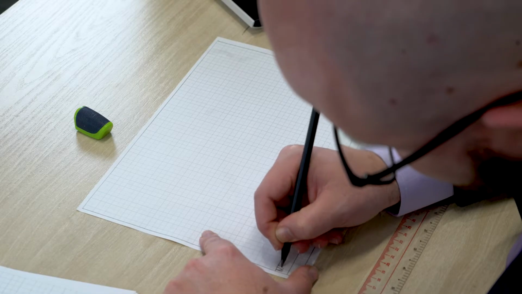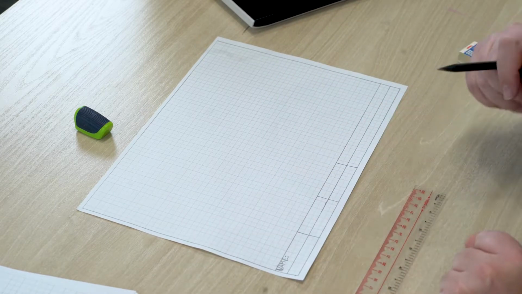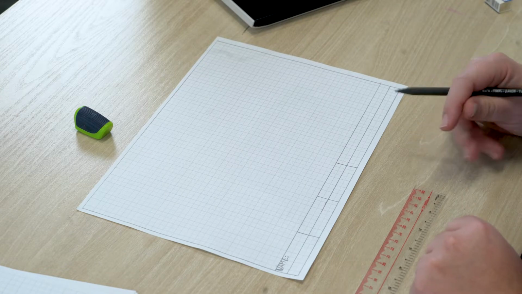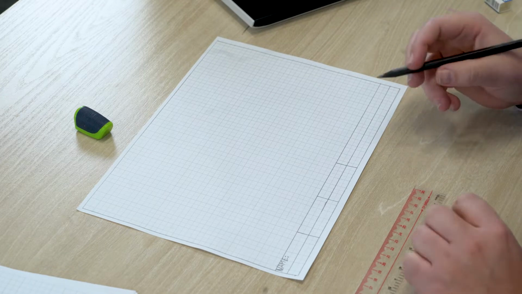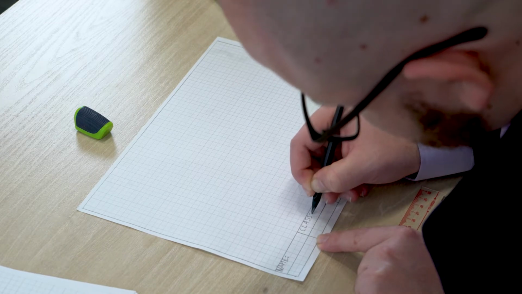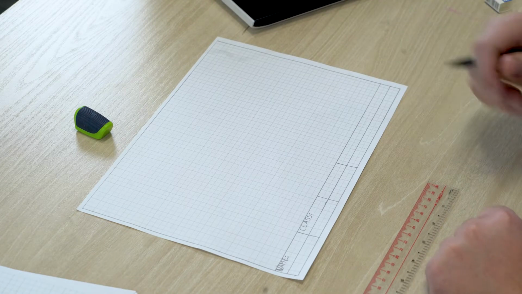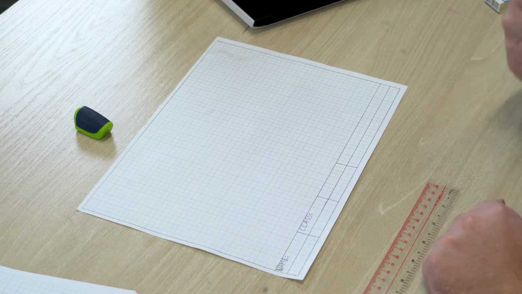What is the information that we need in this title block? The first piece of information we need is to know who drew this drawing. So we need your name. Then you can write your name. Next, I need to know which class you are in. Then I need the drawing name.